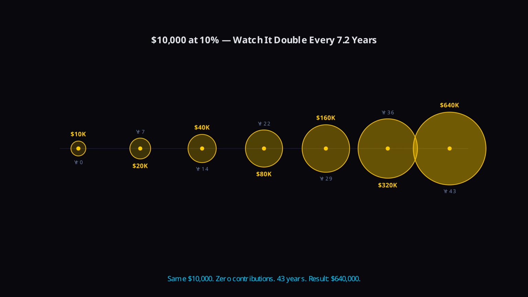10% is the long-run historical average of the S&P 500, including dividends reinvested across nearly a century of data through crashes, recessions, and recoveries. So at 10%, your money doubles every 7 years.